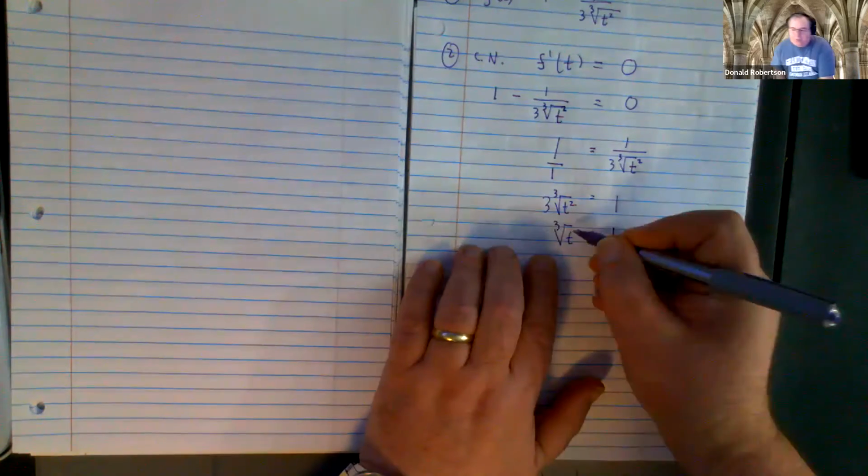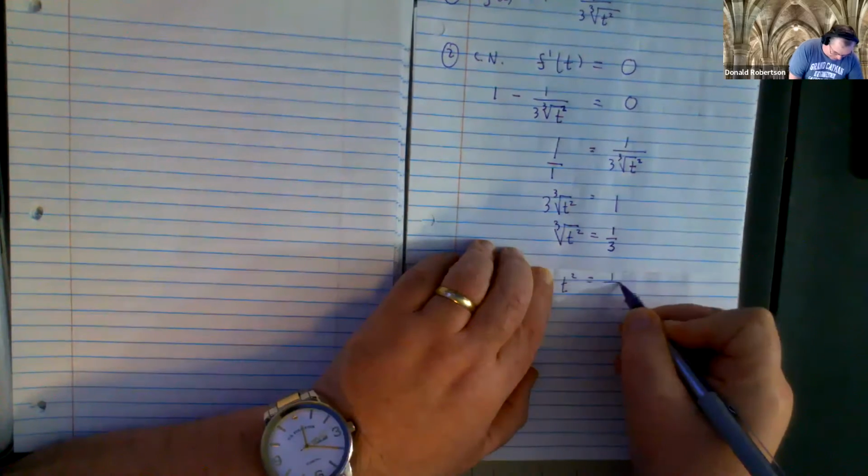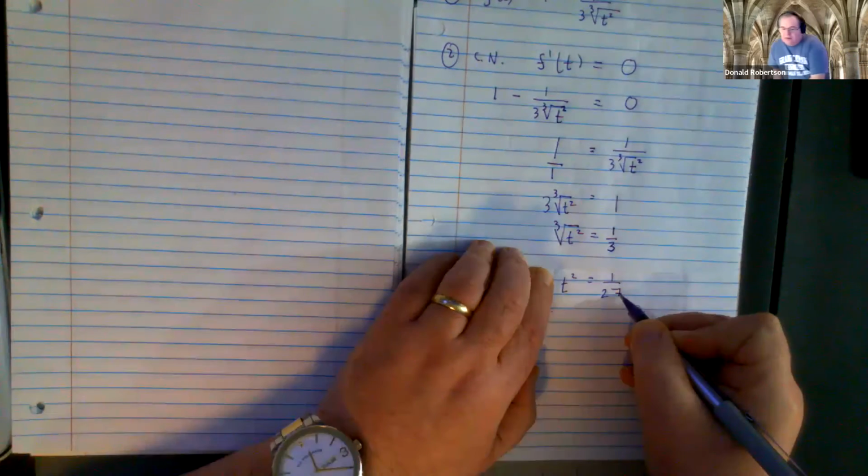Okay, remember the goal. Always keep the goal in mind. When I'm finished, aren't I going to have t equals? What could I do to both sides to get closer to that place? Cube both sides. Yeah. And if you cube this guy, can you trust me, you get 1/27. Okay, we're almost there.